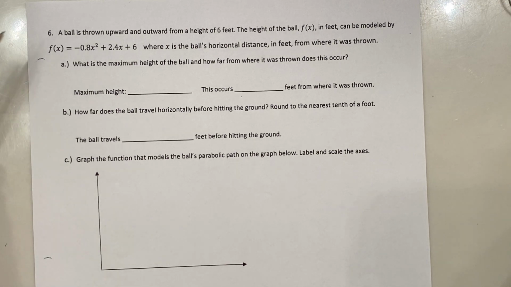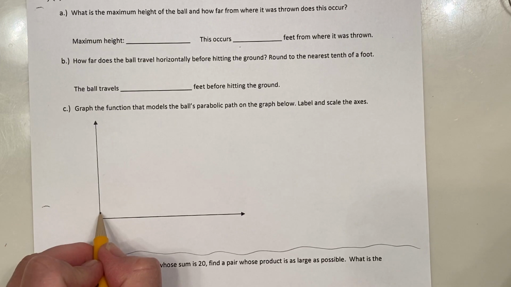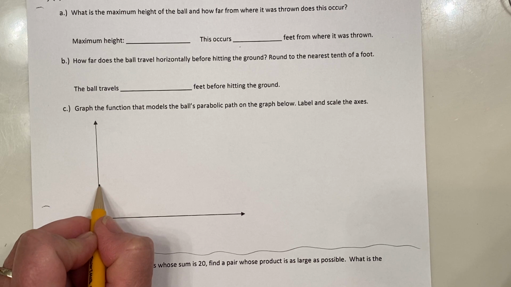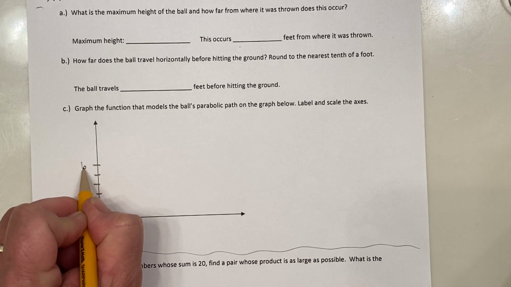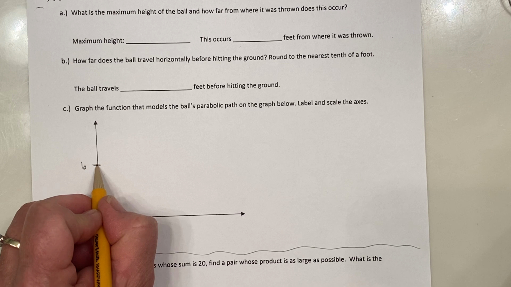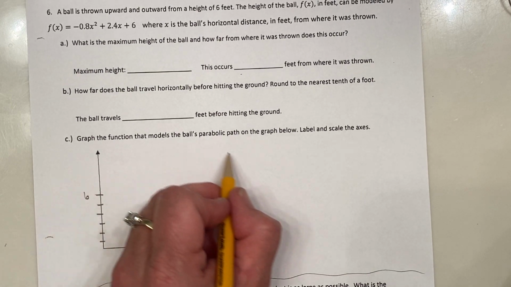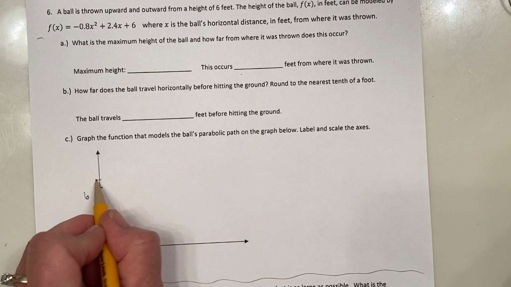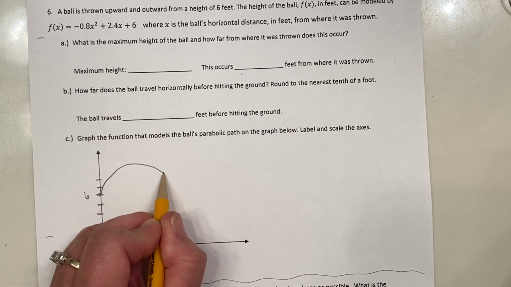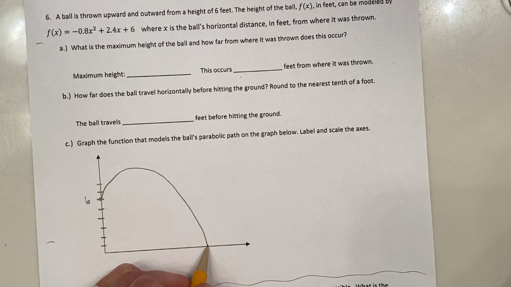All right, so in the very beginning of this whole section, there was mention about quadratic functions modeling projectiles. Well, this is the case of, I think it's a ball just being thrown upward and outward from a height of 6 feet. So let's build a graph that models this situation. If I'm standing on this platform and I'm at 6 feet, and from this point right here, 6 feet, I throw a ball upward and outward. Okay, maybe something like this would model what happens with the ball.